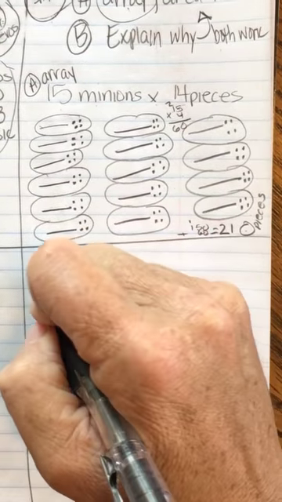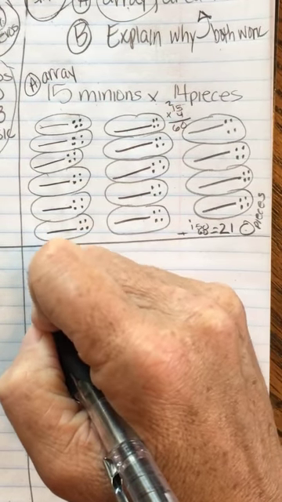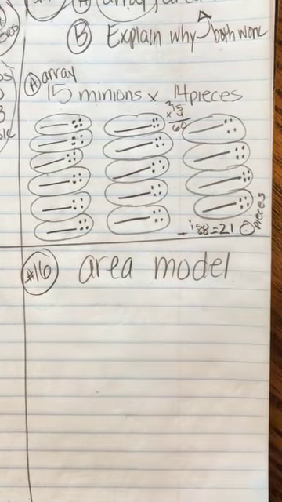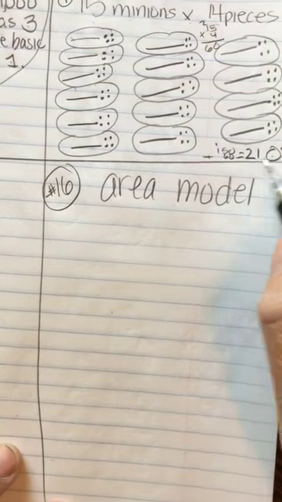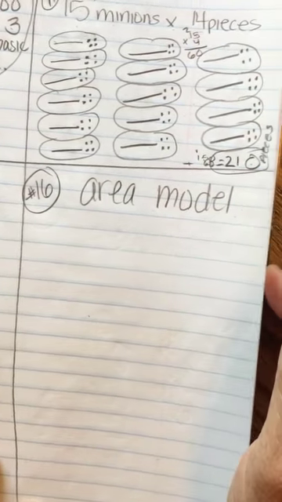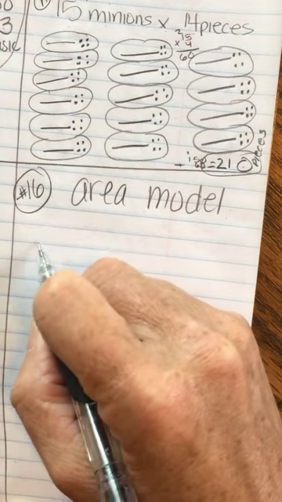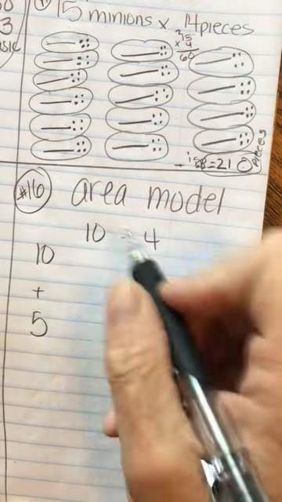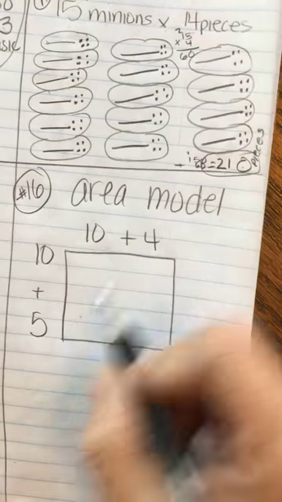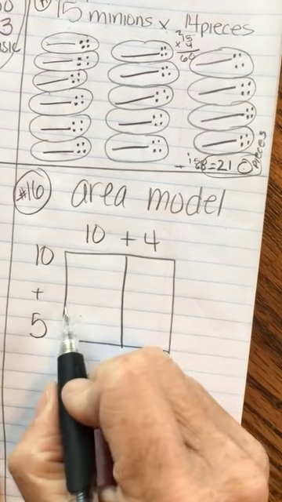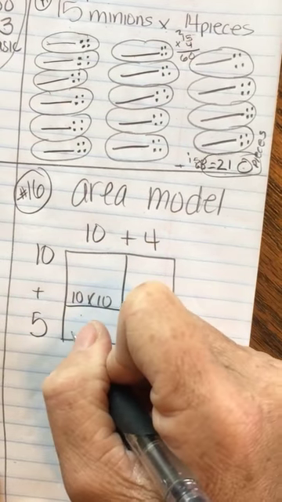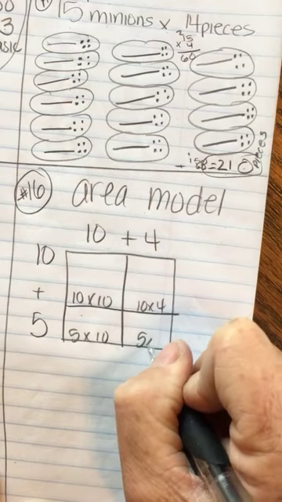But I'm gonna come down here now for number 16, and I'm gonna do the area model. And I want to see if I get 210 pieces just like I did up there. So we have 10 plus 5, 10 plus 4. I'm doing it like you will see on Pearson. 10 times 10, 10 times 4, 5 times 10, 5 times 4.